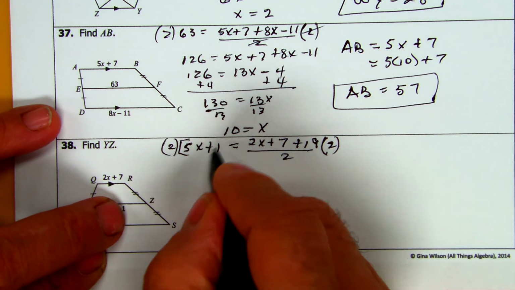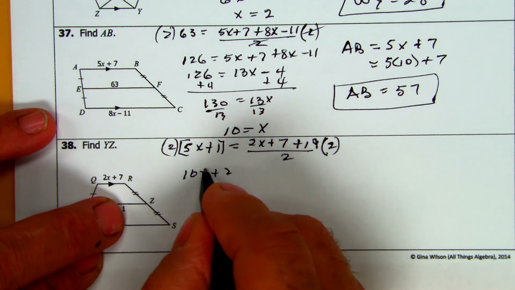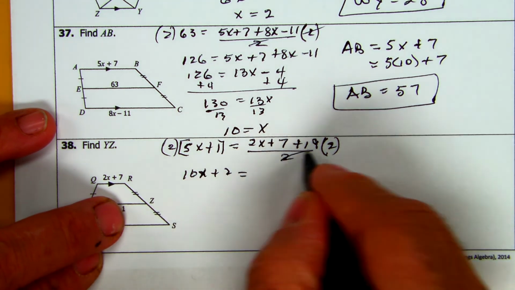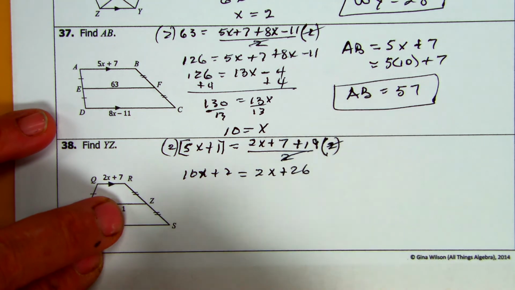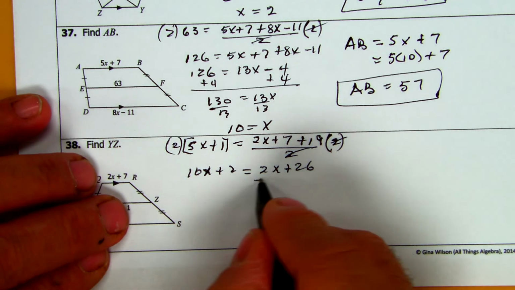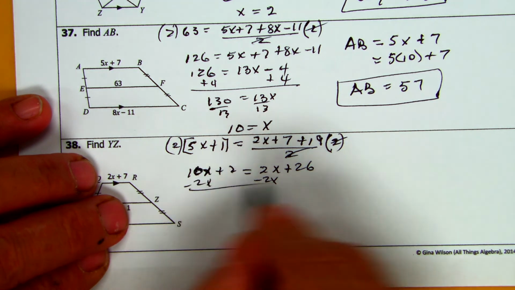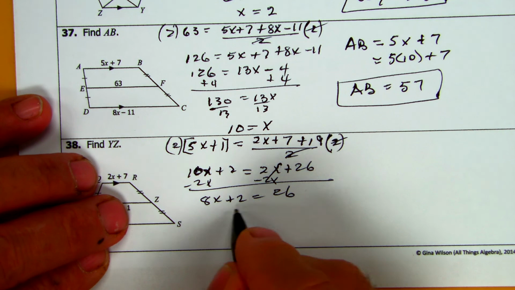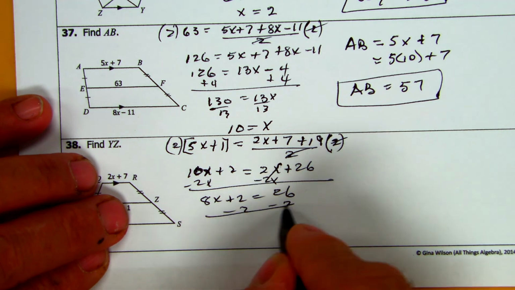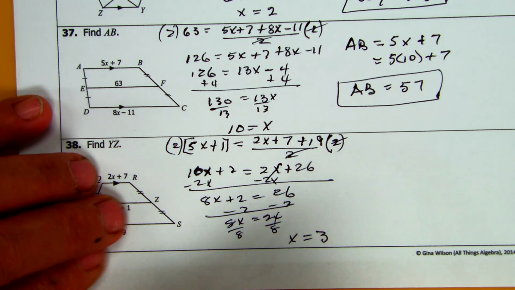And when we do that, we're doing the whole thing here times 2. Gives me 10x plus 2, when I do the distribution, is equal to 2x plus 7 and 19, 26. Alright, so let me move the 2x over here. That was 10x. So if I do that, I've got 8x plus 2 is equal to 26. Move the 2 to the other side, so I have 8x is equal to 24. So x is equal to 3.